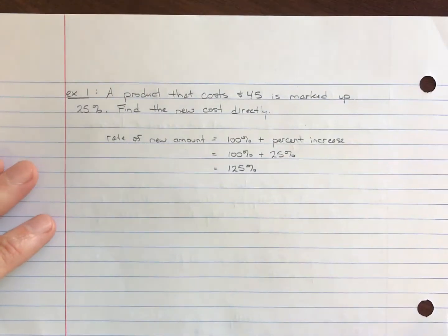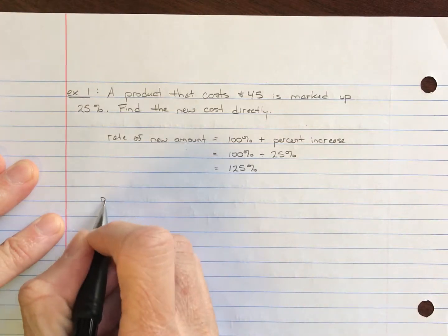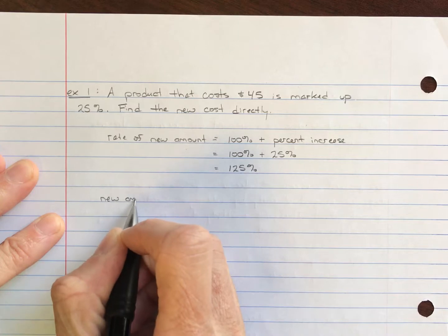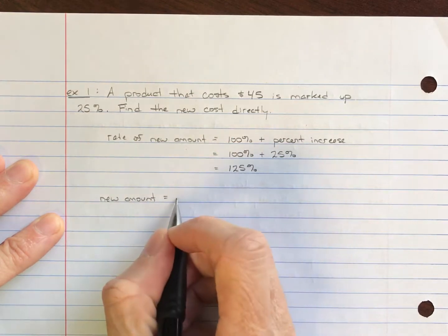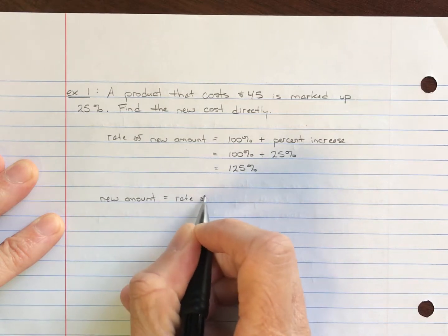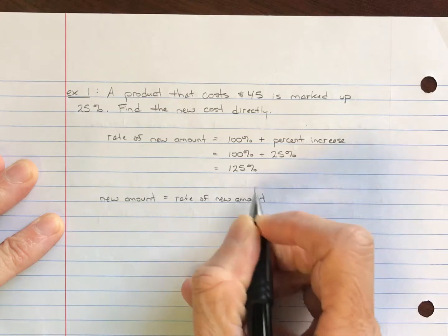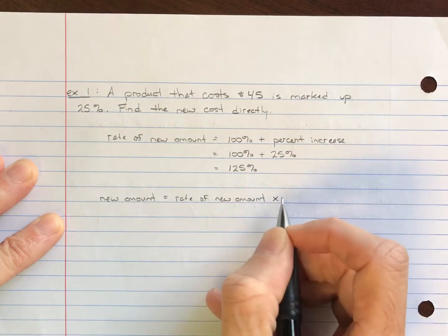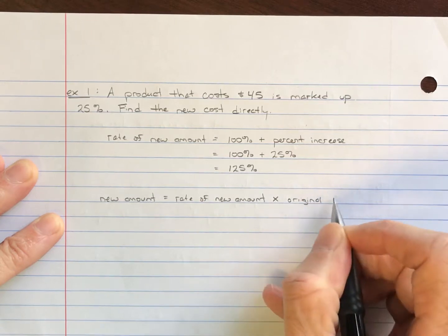So we're going to say that our new amount equals our rate of new amount, which is right here, times our original amount.